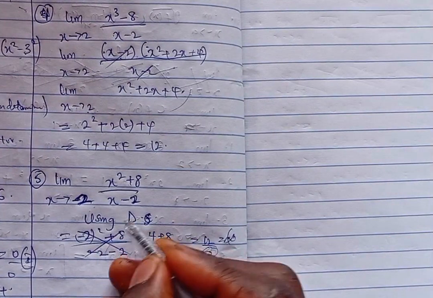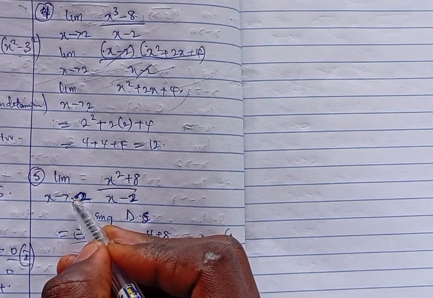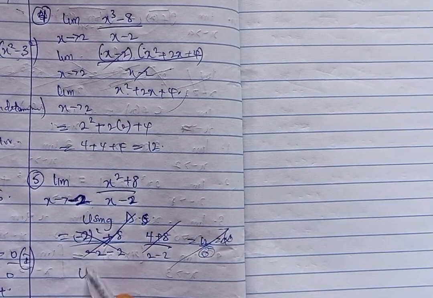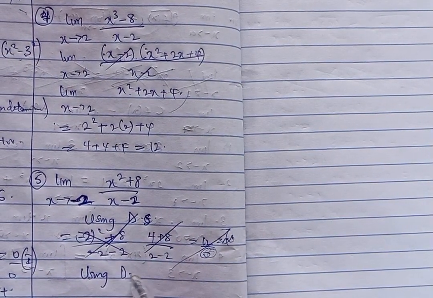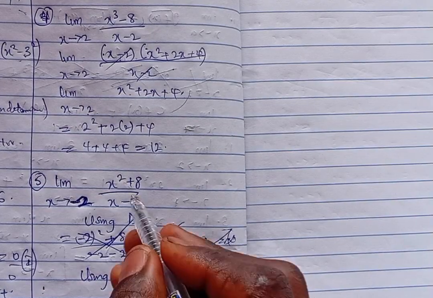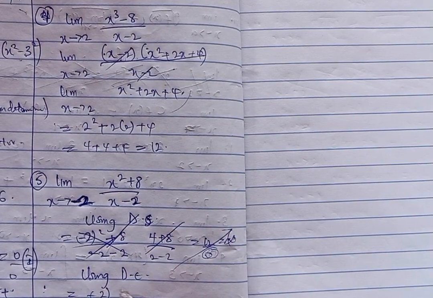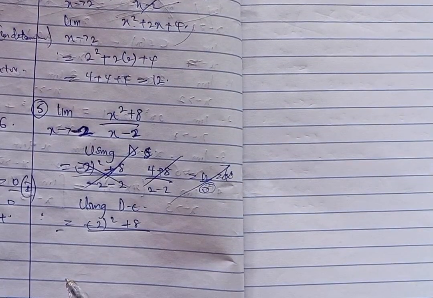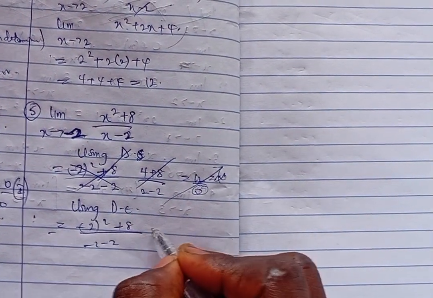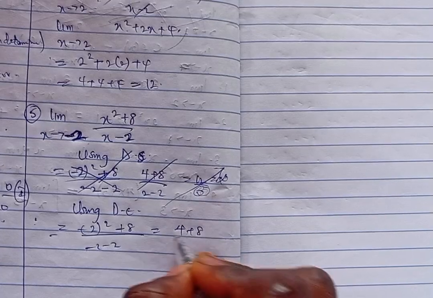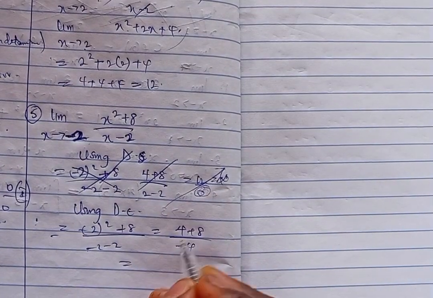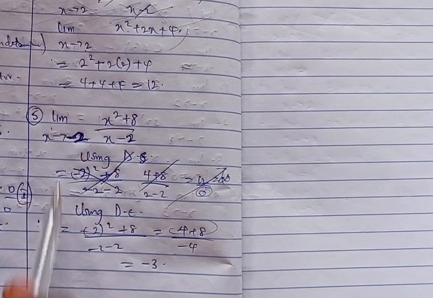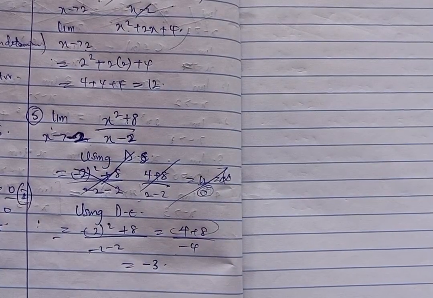Okay, I just checked the question. It is at x tends to minus 2, so you can use direct substitution. The limit will be (minus 2 all squared plus 8) over minus 2 minus 2. You have 4 plus 8 over minus 4, which is 12 divided by minus 4, that's minus 3. So the answer for this limit is minus 3.